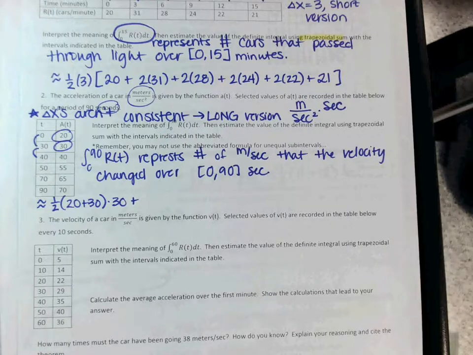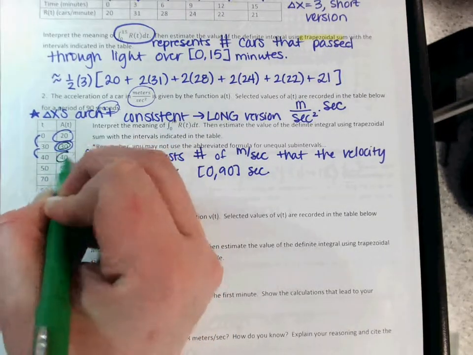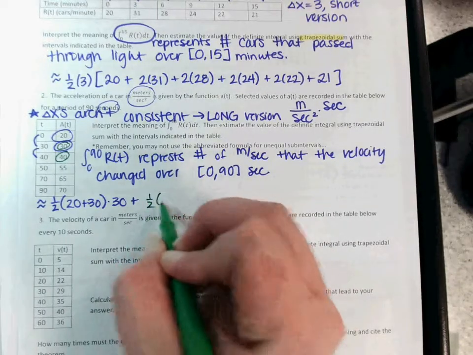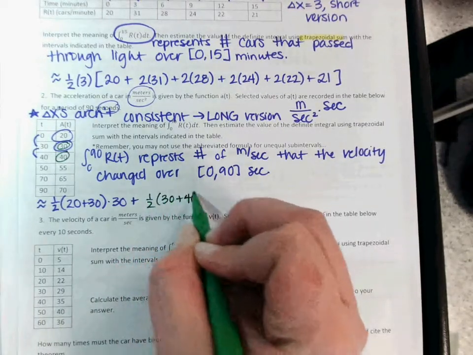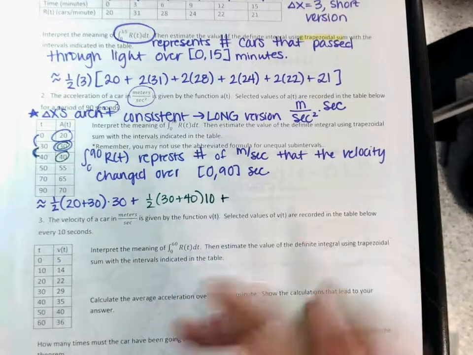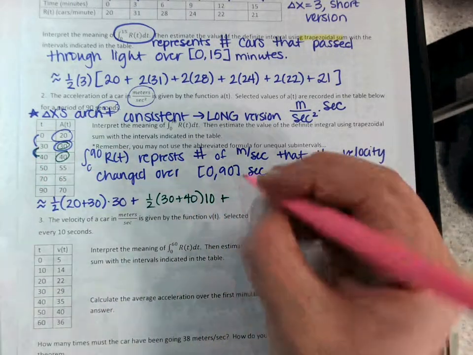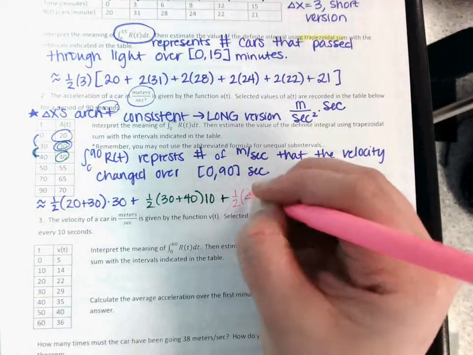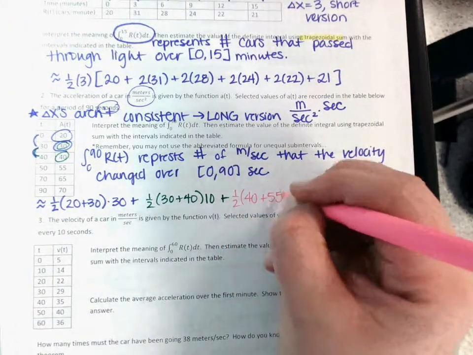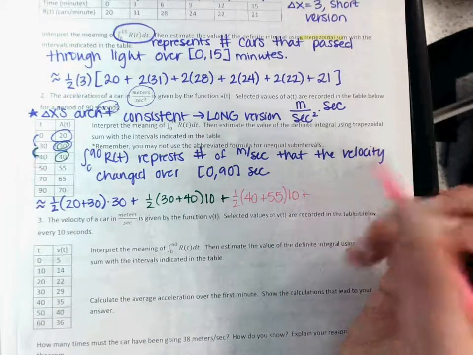From 30 to 40, what are my y values? 30 and 40. 1/2 times 30 plus 40. Then what's my delta x between those? 10 plus. Okay, next one. From 40 to 50, what are my y values? 40 and 55. 1/2 still in the front. And then my delta x from 40 to 50 is 10 again.